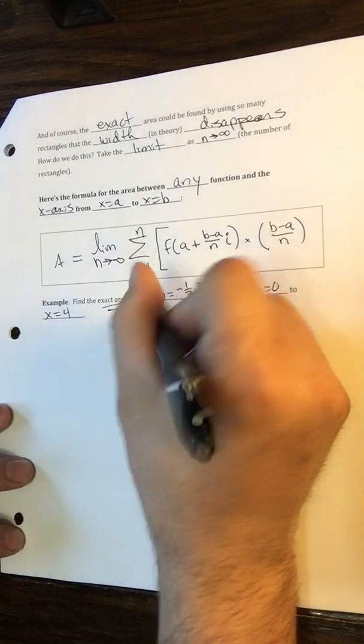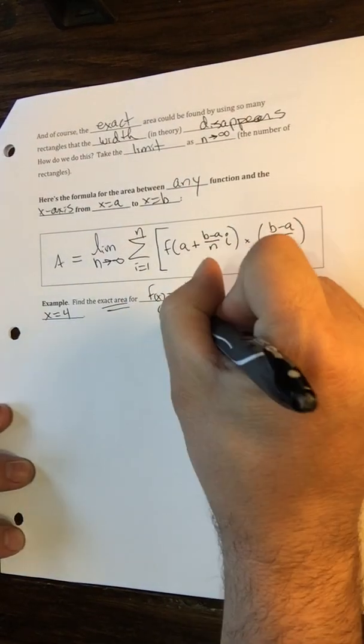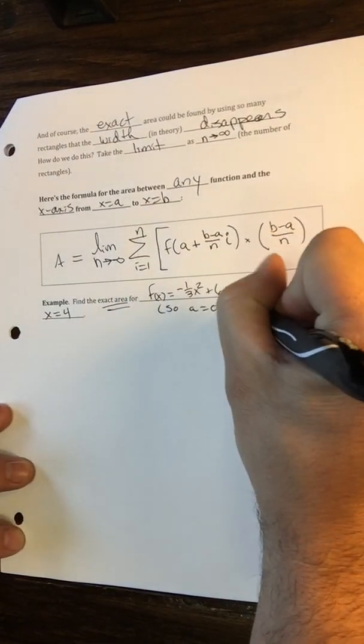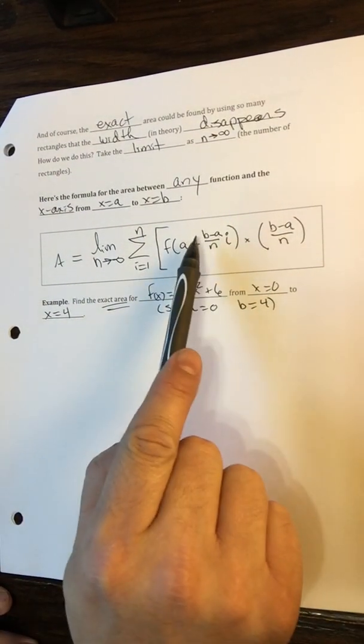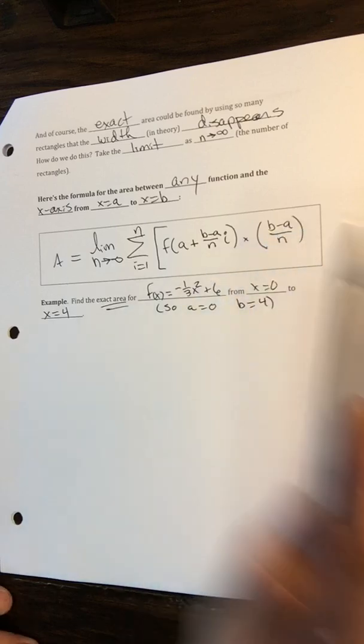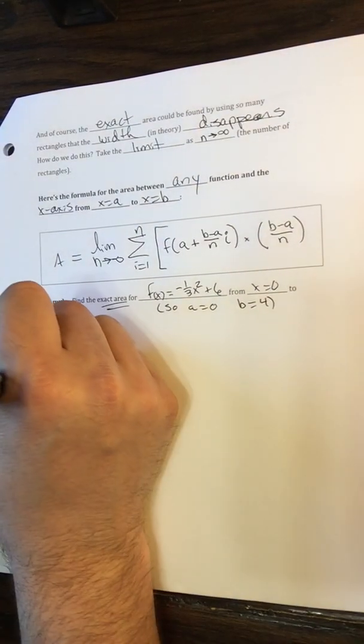Well, if we're going from 0 to 4, I want to write underneath here, so a equals 0 and b equals 4. That's what we learned so far. We're going from 0 to 4, so I'm going to put a 4 there and a 0 there and a 4 there and a 0 there. All right, here it goes, kids.